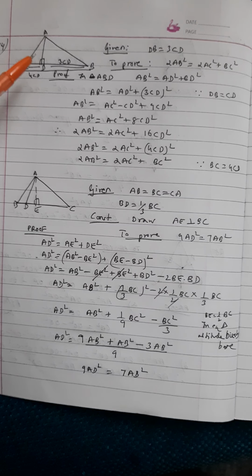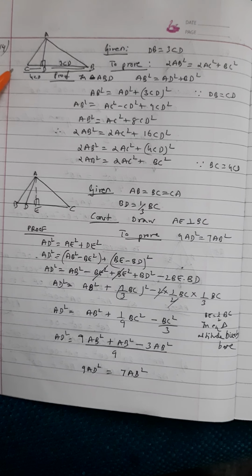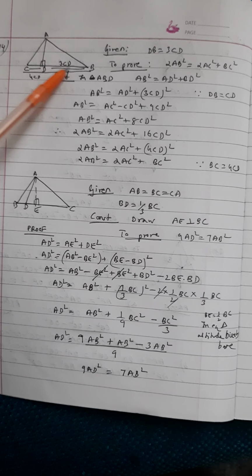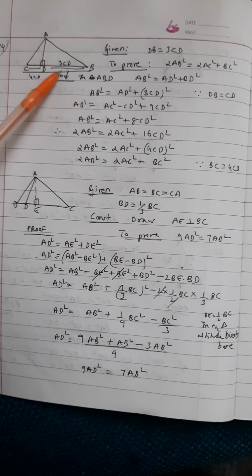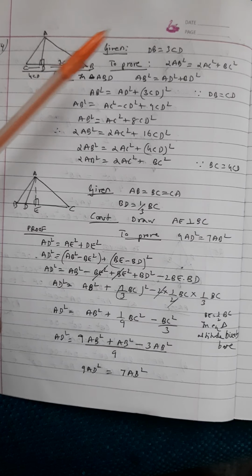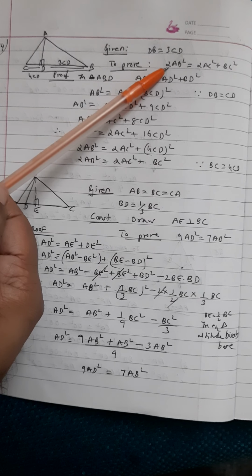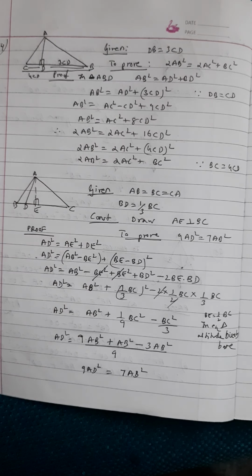Okay, this is question number 14 of exercise 6.5. You are given a triangle ABC in which DB is 3 times CD. This is a point D and AD is perpendicular to the base CB. So this is CD here and this is 3 times that. So DB is taken as 3 times CD. And what we need to prove is that twice of AB square is twice of AC square plus BC square.